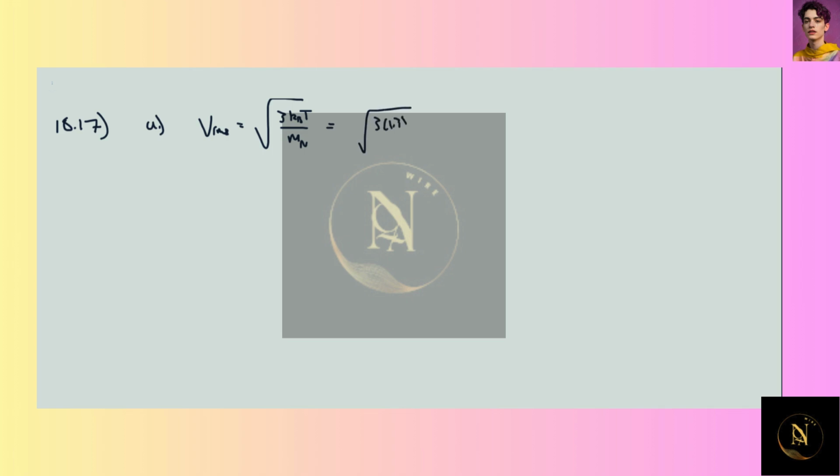3 times 1.38 times 10 to the negative 23 joules per Kelvin, and 0 degrees is 273 Kelvin. And the molar mass of nitrogen is 32 atomic units, but we need to convert this to kilograms for this equation to work out because it's got to be in SI units. So to convert this to kilograms, there is 1.66 times 10 to the negative 27 kilograms per atomic unit.